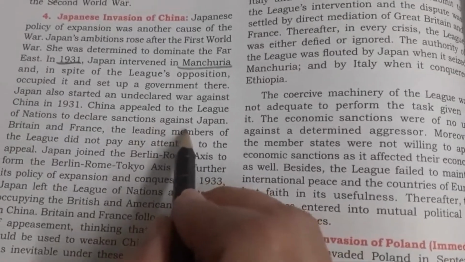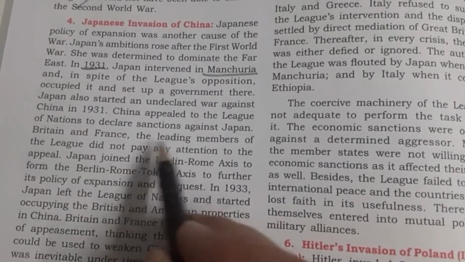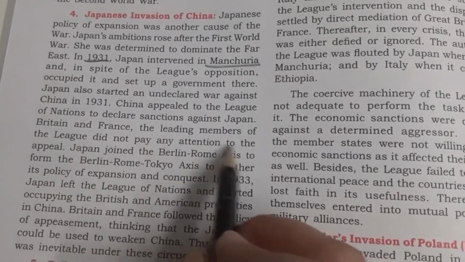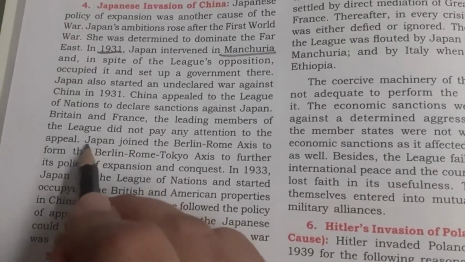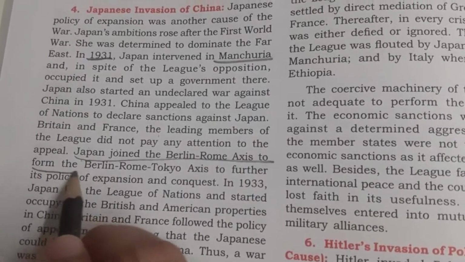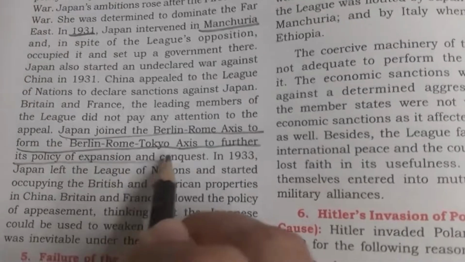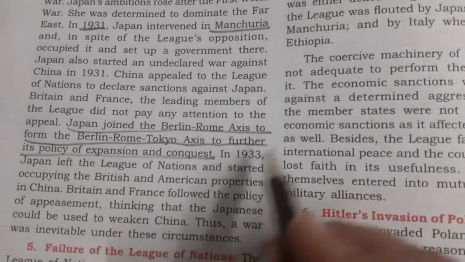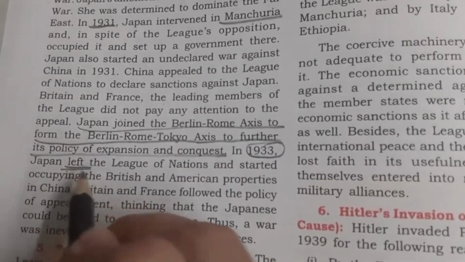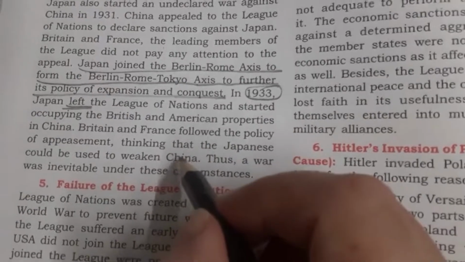China appealed to the League of Nations, so you can read it like a story and remember. But Britain and France, who were the leading members of the League, did not pay attention to the appeal. So Japan joined the Berlin-Rome Axis to form the Berlin-Rome-Tokyo Axis to further its policy of expansion and conquest. This date is again important. In 1933, Japan left the League of Nations and started occupying British and American properties also in China.